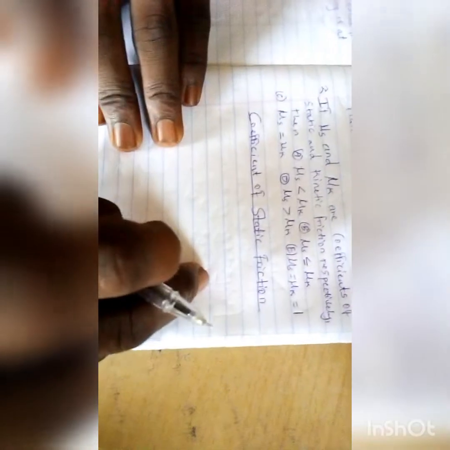Since we've understood what this means, it means before a body can move, I must overcome a coefficient of friction, and that coefficient of friction is called coefficient of static friction. So let's put that down.